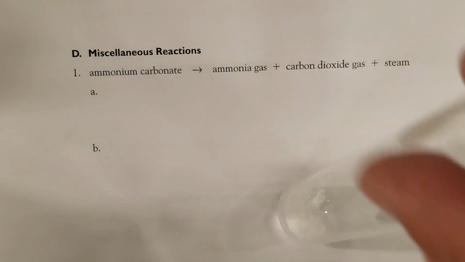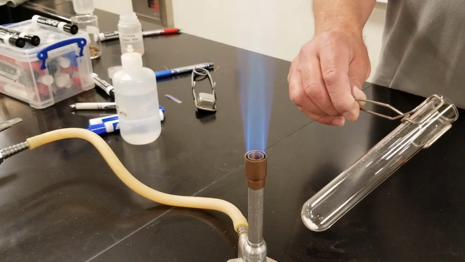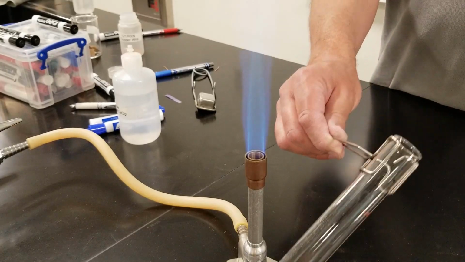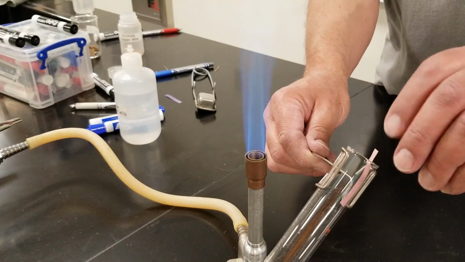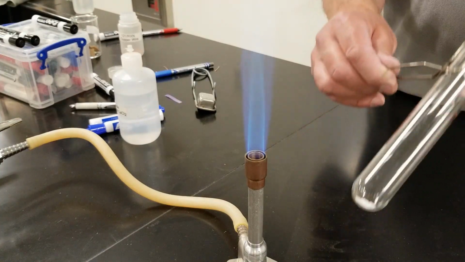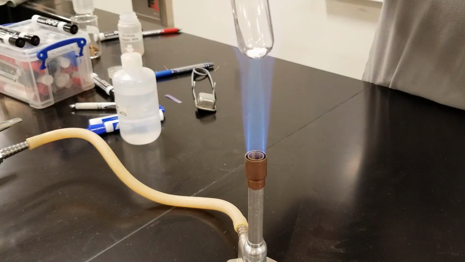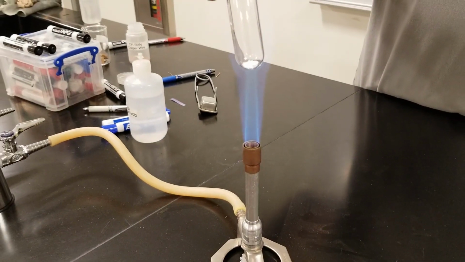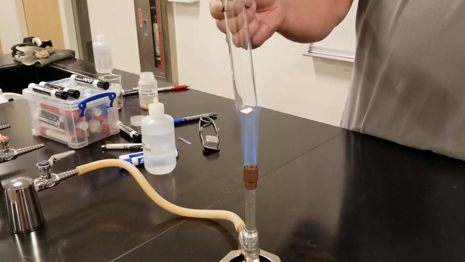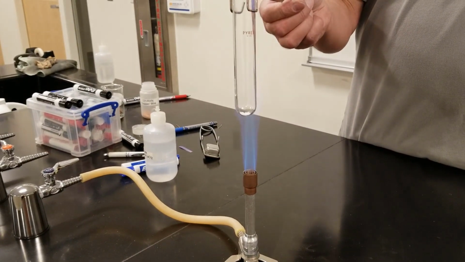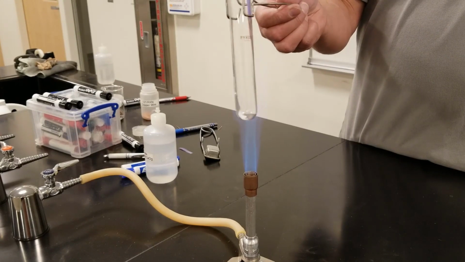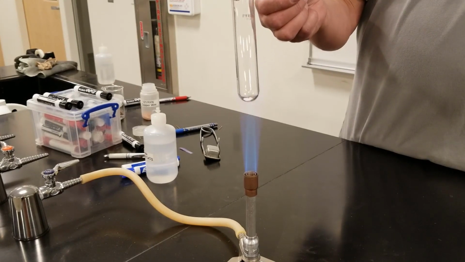Okay, here's our ammonium carbonate, and I'm going to affix some red litmus paper to the mouth of that test tube and start heating it. And as I heat it, it should decompose, giving us ammonia vapor. Ammonia is basic, and hopefully you saw how that red litmus turned blue, because the ammonia gas is a base.